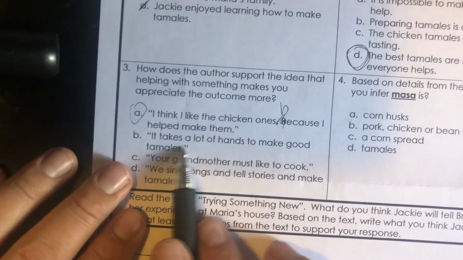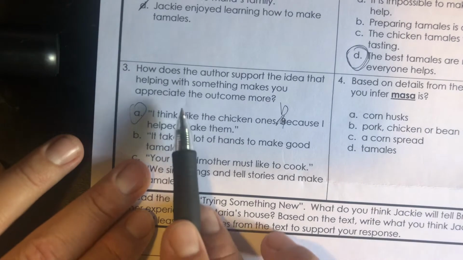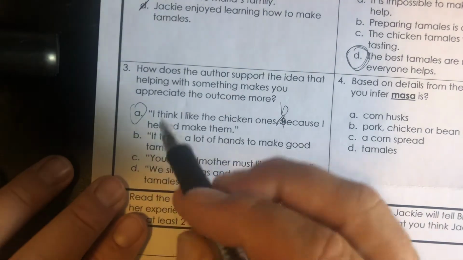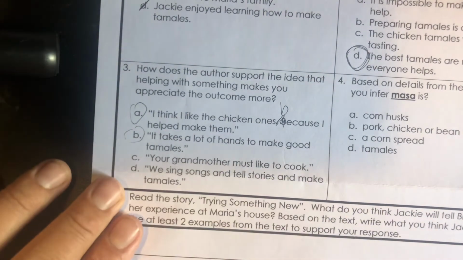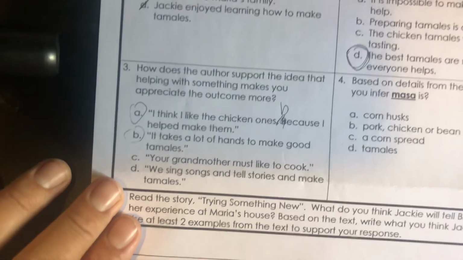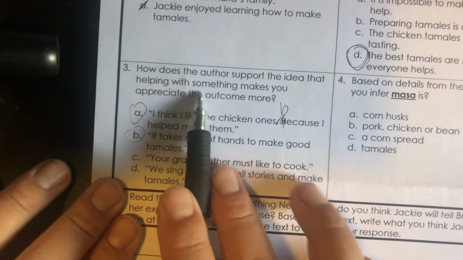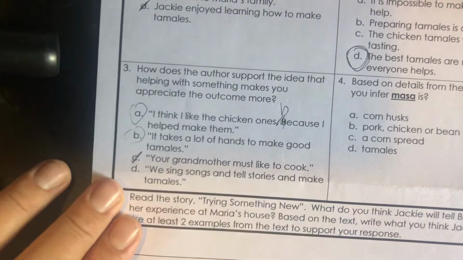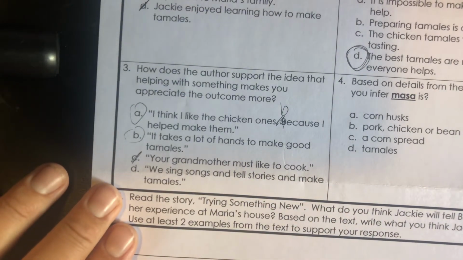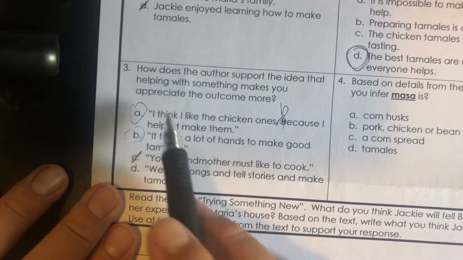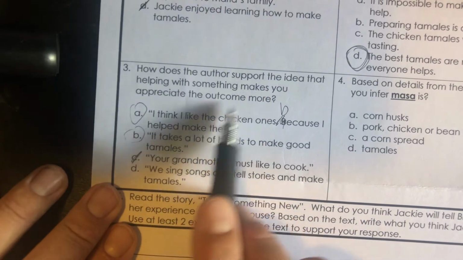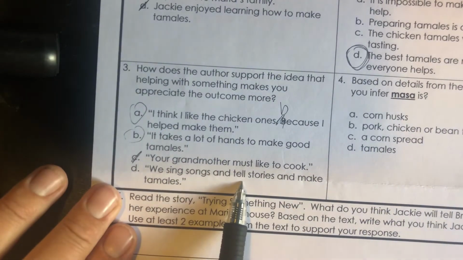It takes a lot of hands to make good tamales. Maybe that might work. Your grandmother must like to cook. I don't know how that supports the idea that when you help, you enjoy it more. No. We sing songs and tell stories. No. Helping with something makes you appreciate it.